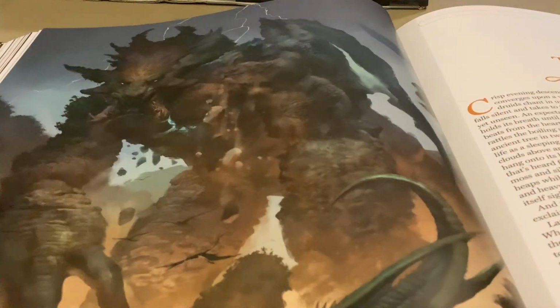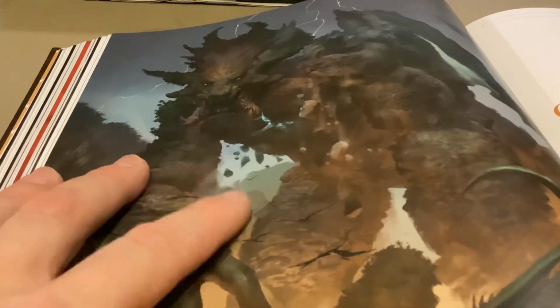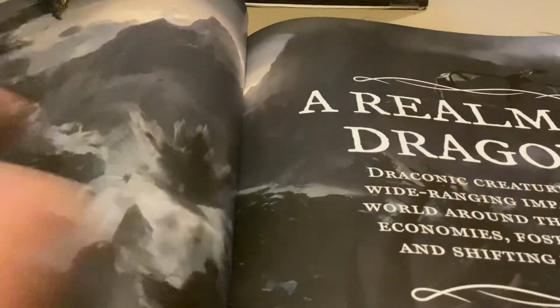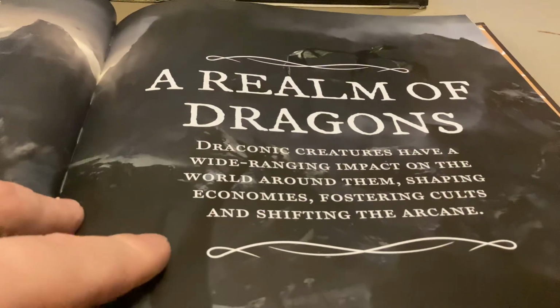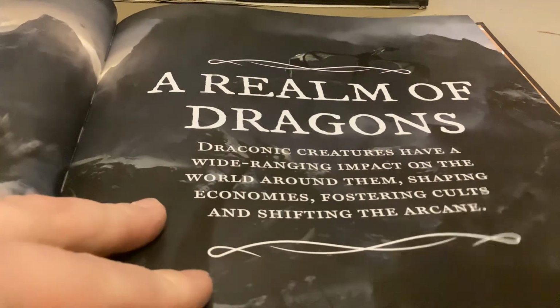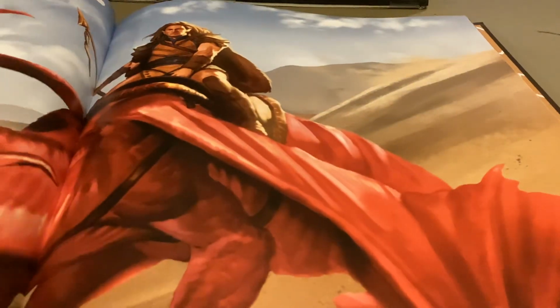Flipping through real quick just to get the artwork, with this one you get an earth elemental type of vibe. So you can even run themes like that with elemental based dragons. And then getting into the Realm of Dragons chapter, which is one of the shorter ones, you can actually run dragon based characters.